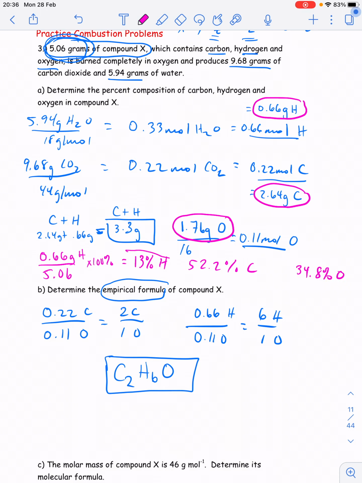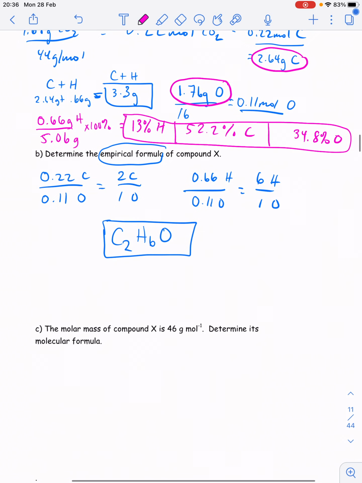So that's the percent composition of the compound. So once you know the mass of each part, you can divide each part by the whole mass and get the percent composition. The last question tells us the molar mass is 46.